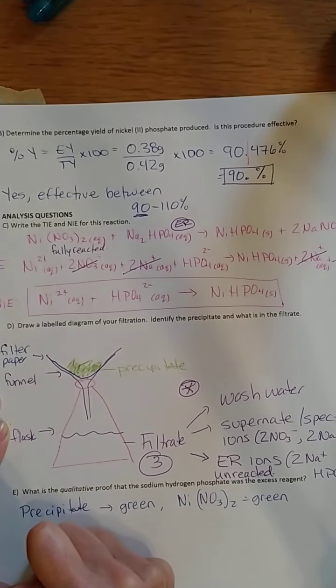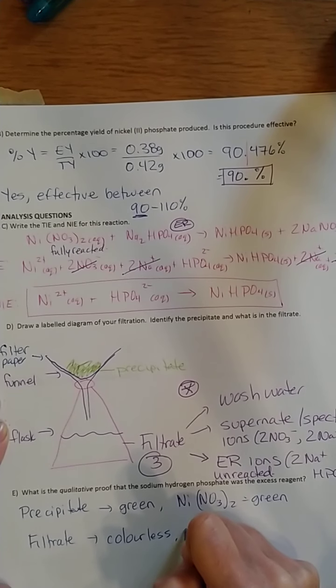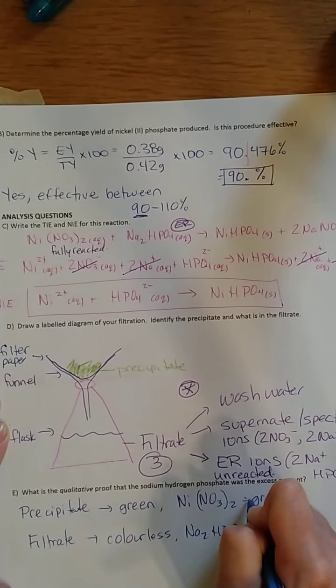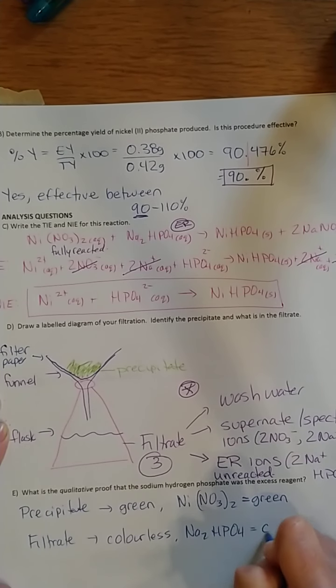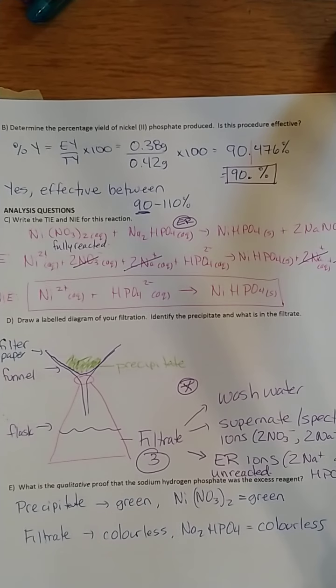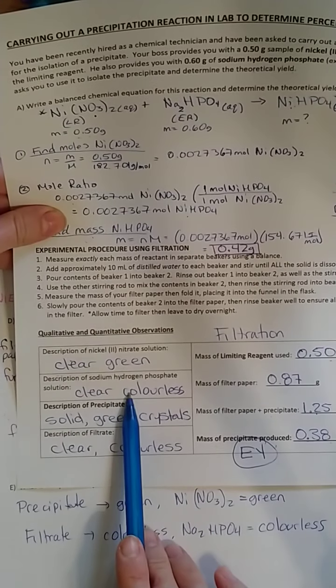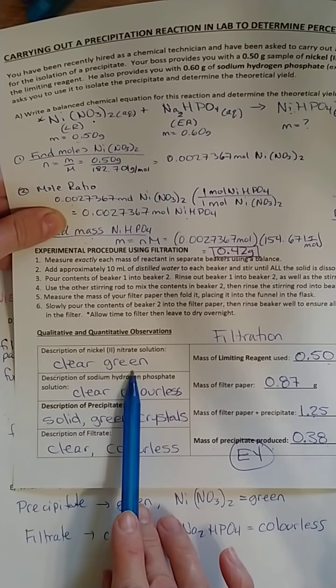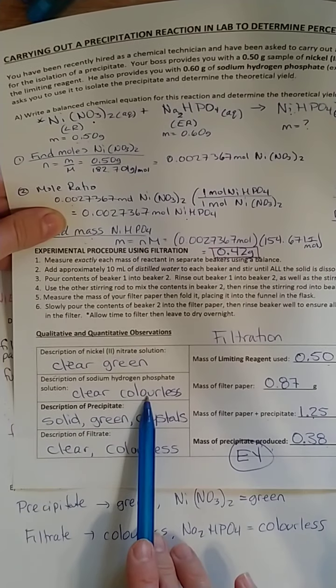Your filtrate was colorless, and your sodium hydrogen phosphate solution was colorless. How do we know that? Because we wrote it over here. So we produced some nickel precipitate, which is why it was green, and our filtrate is colorless.